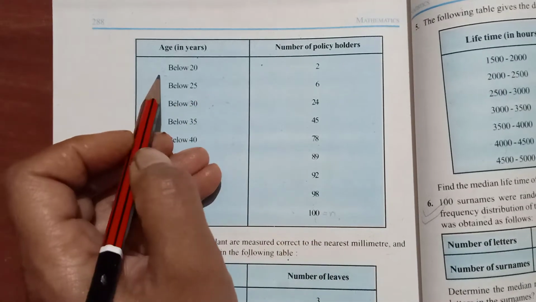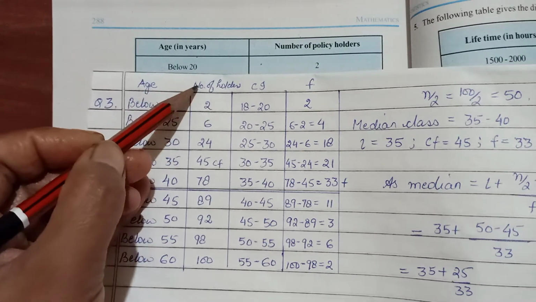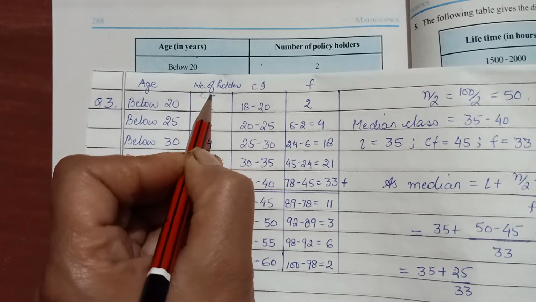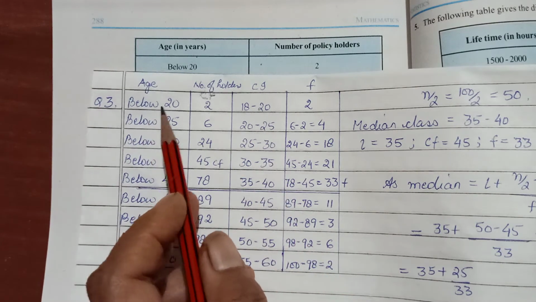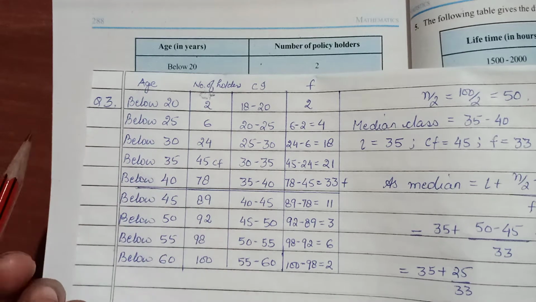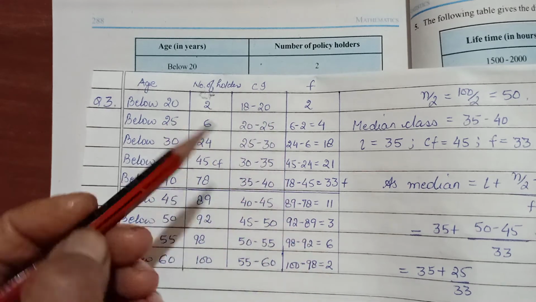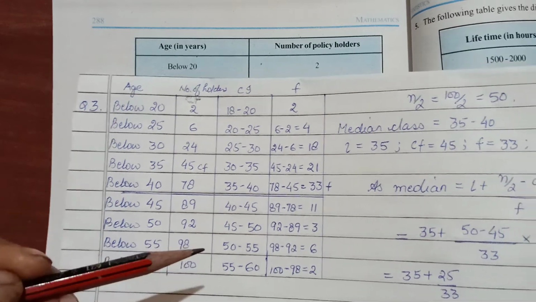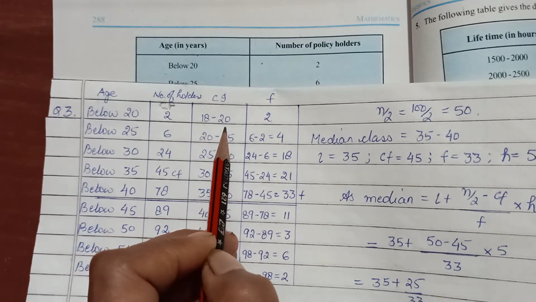As I've done it here in the table, this was given to you. This is your CF. This number of holders that is given to you is your cumulative frequency. So from this we'll form class intervals. The first class will be below 20, because it was said that the policy is for 18 years and above, so I have taken the first class as 18 to 20. One class will not make a difference. For the rest of them, the length of the class interval is 5, so that can be taken as standard. We can ignore this bit out here, right? So the first class I have taken as 18 to 20.